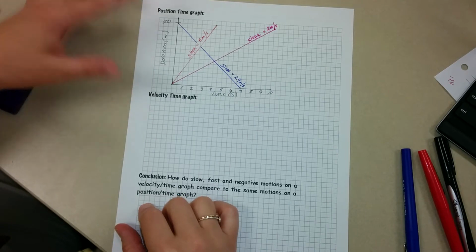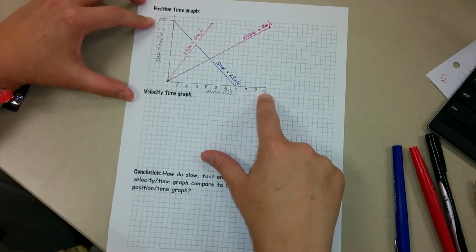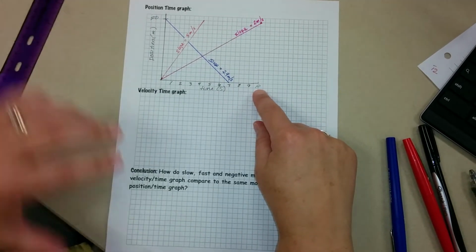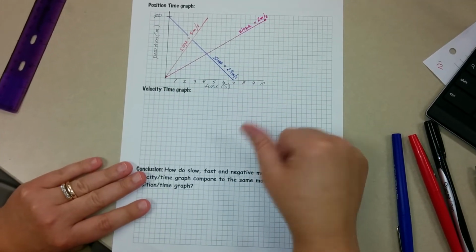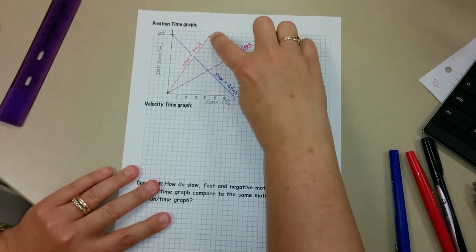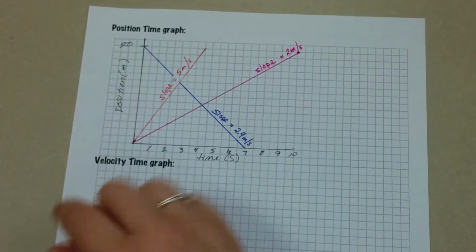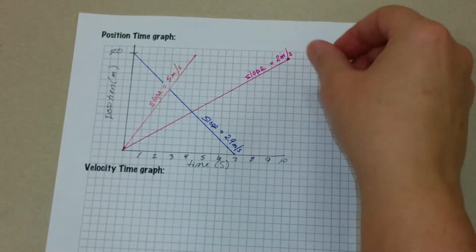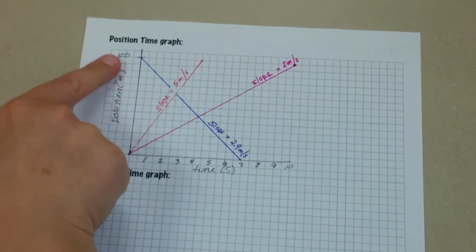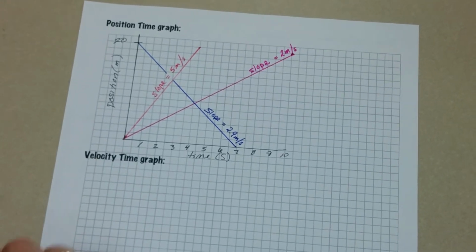We went to a maximum of 20 meters, and whatever the time period was, I'm saying that my longest time was 10 seconds. And I've got 3 of the 5 motions. I did 3, you'll do 5. And I have my fast motion here. It took only 4 seconds to travel the 20 meters. But this one here was much slower. To go 20 meters, it took a whole 10 seconds. And this one here starts at 20 and moves down towards the origin.